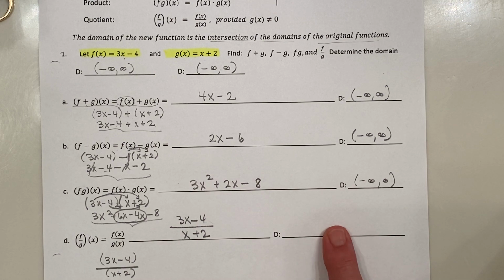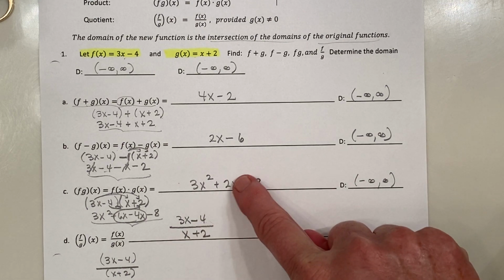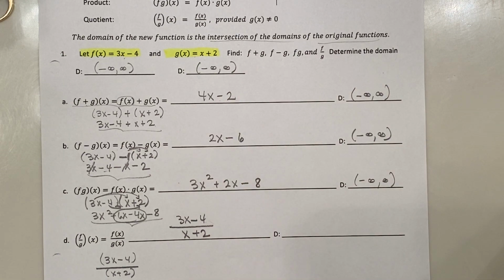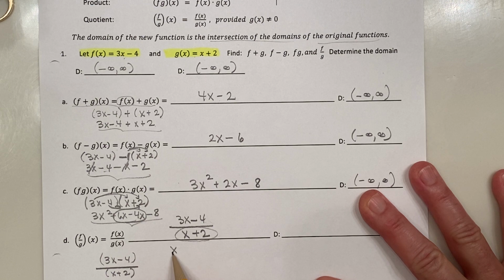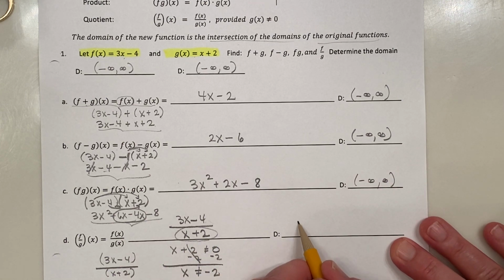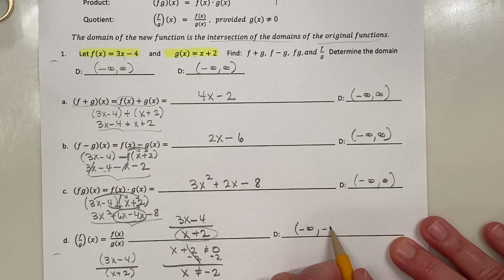So what's the domain? Well, notice this is not a polynomial function like these. So let's see, rational function, domain. Oh yeah, the denominator cannot be 0. So the value that would make your denominator 0 would be negative 2. Negative 2 plus 2 would be 0, and I can't have that. So my restricted x value from all real numbers is negative 2.